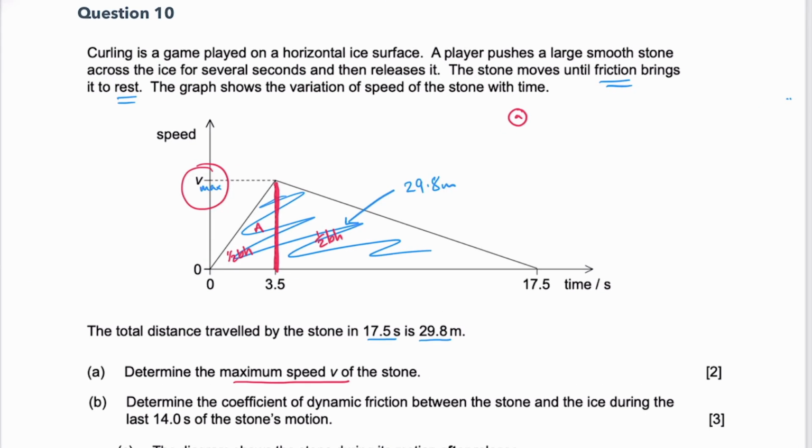The area of, let's call that triangle A, and that's triangle B, is, so the area of triangle A is a half times 3.5 times this length here, and we don't know the value of that, so let's call it y, plus the area of B. The area of B is a half times the length, which is 14, times the height again, which is y, and all that equals 29.8 metres.